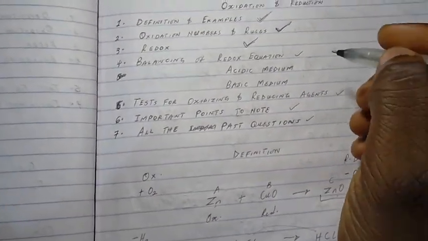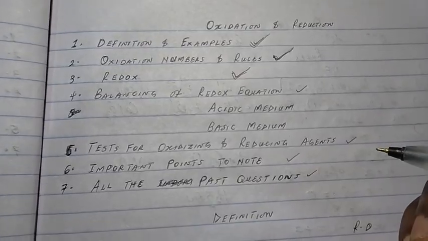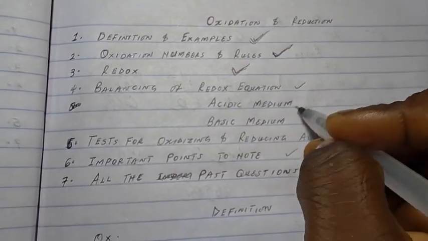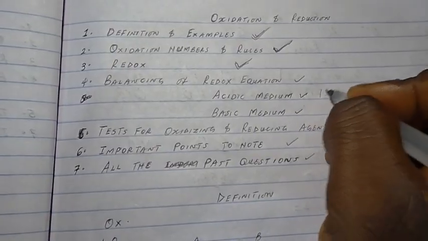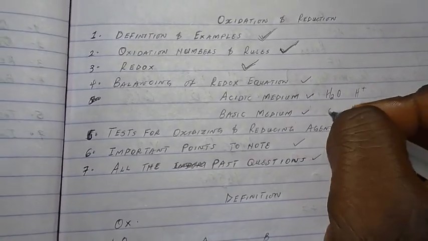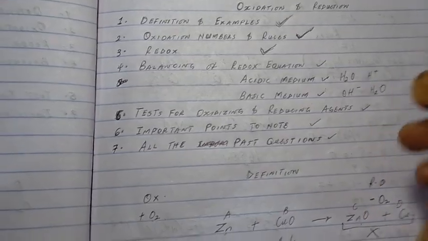So this is part 4 of the oxidation and reduction class. We want to talk about the balancing of redox equations, and we balance redox equations in acidic and basic medium. The difference is just that we are going to be adding water and hydrogen ion here, and we are going to be adding OH minus and water here. So let's see balancing of redox equations.